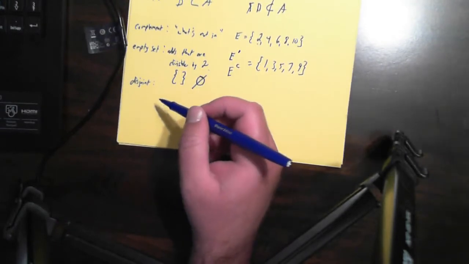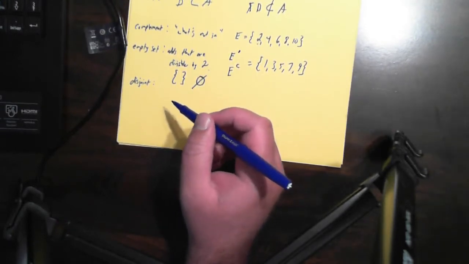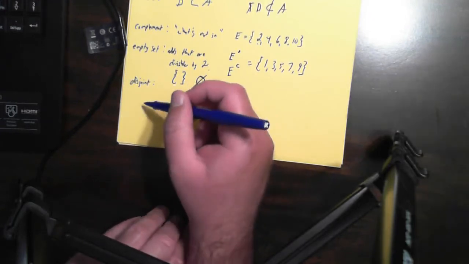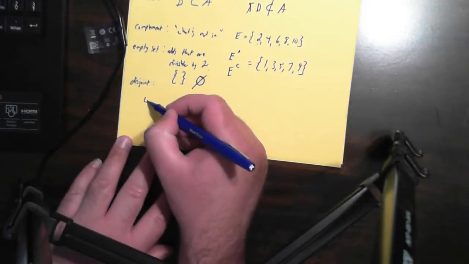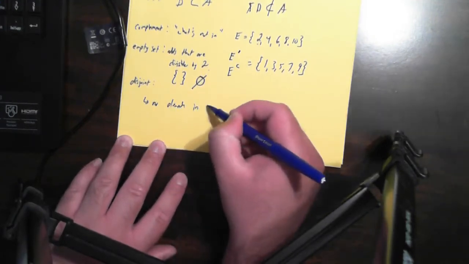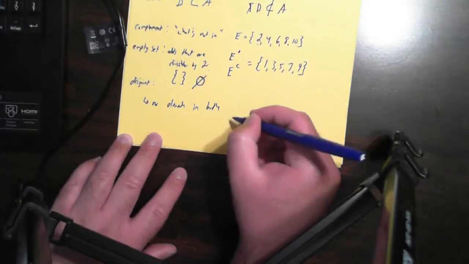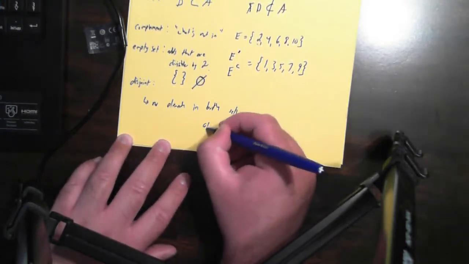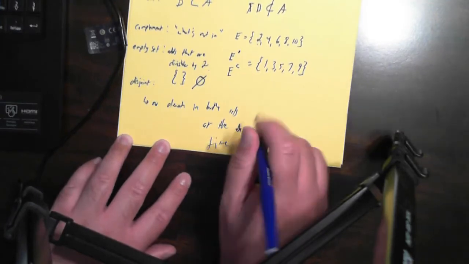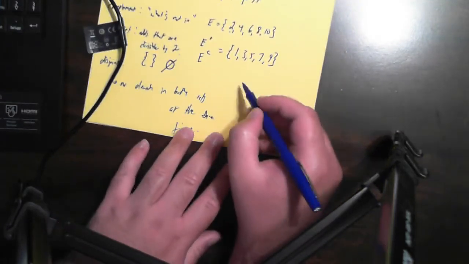Alright, disjoint. So disjoint means two sets that have absolutely nothing in common. So no elements are in both A and B. No elements are in both sets at the same time. So an example of this is pretty easy.